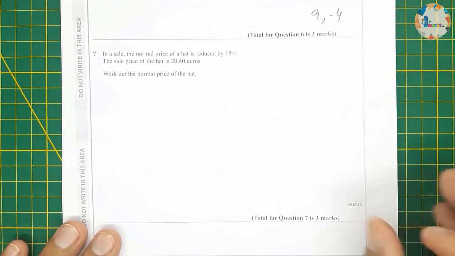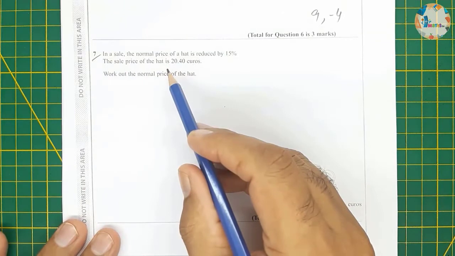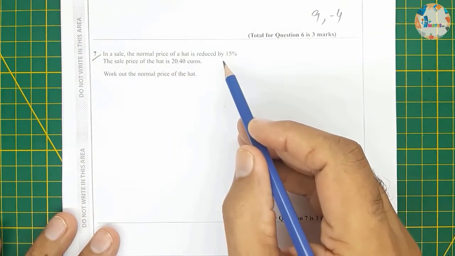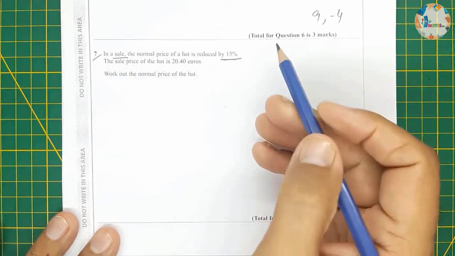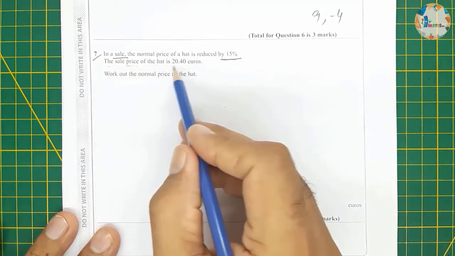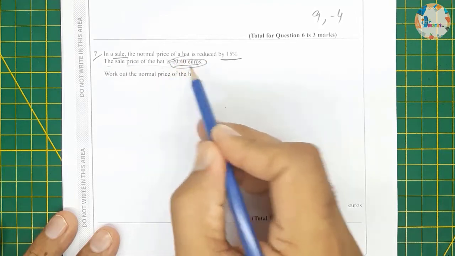Question number 7. In a sale, the normal price of a hat is reduced by 15%. The sale price of the hat is this much. This is the sale price.